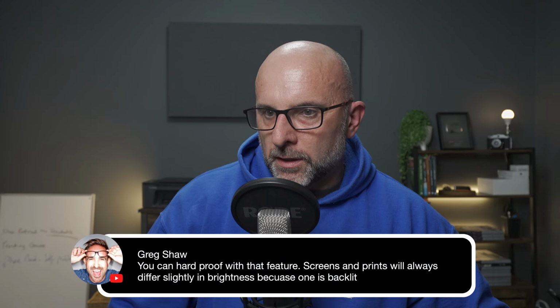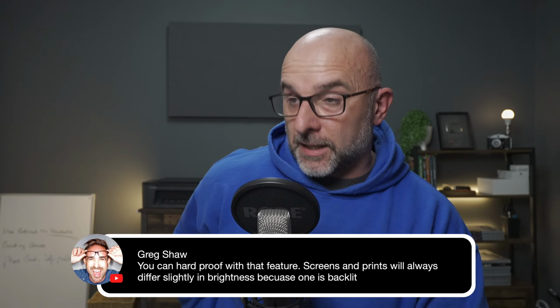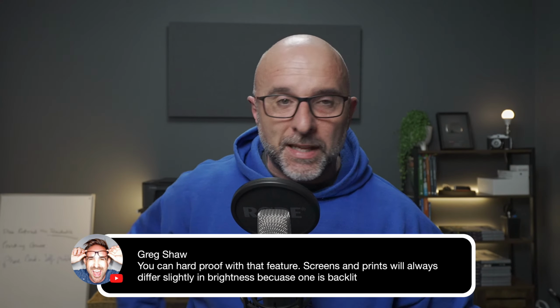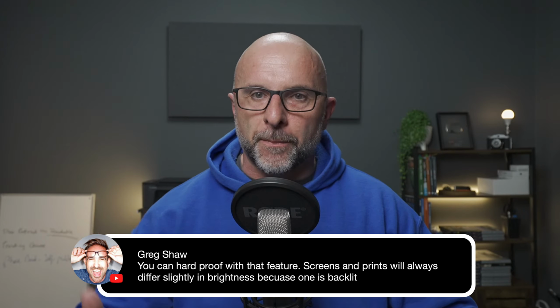Screens and print will always differ. You can hard proof with that feature. Yeah, absolutely, Greg. You can. Screens and prints will always differ slightly in brightness. Yeah, that's a great point. We do kind of go on and on about the fact that we want it to match perfectly our screen with our print, and you're never going to get that. It's going to get so accurate, but never be completely accurate. Like what Greg says, the main reason is because your screen is backlit. So that's one of the reasons. It's mainly the color, the contrast, and the brightness levels you want to be as near as damn it. All right.